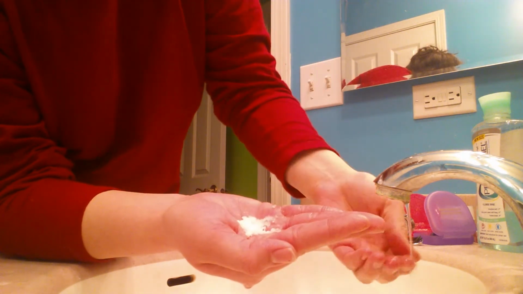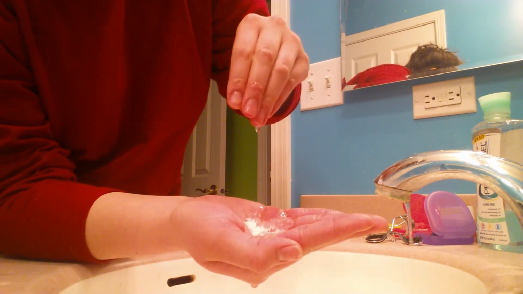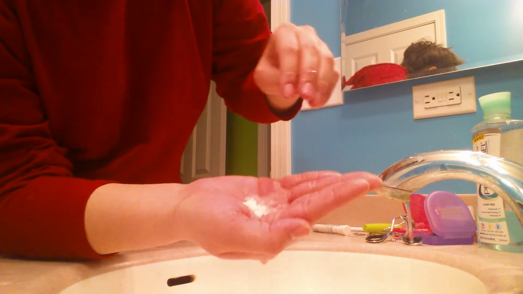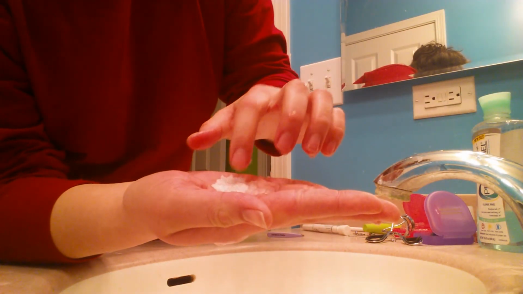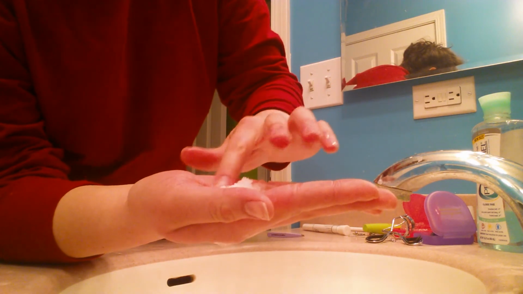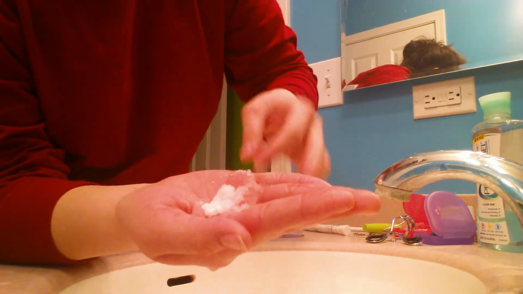And I added a little bit too much. But notice how the water reacted with the snow to create it bigger, and that is hydrolysis reaction.